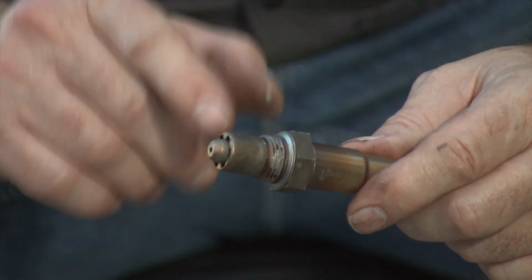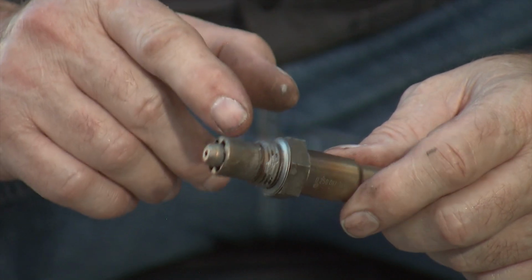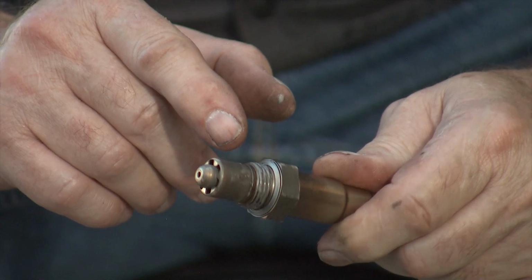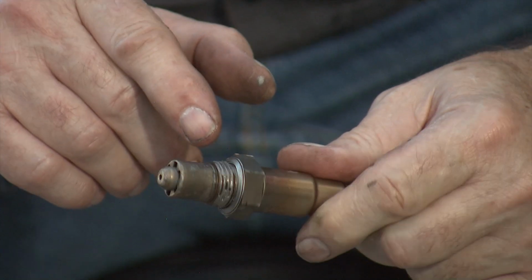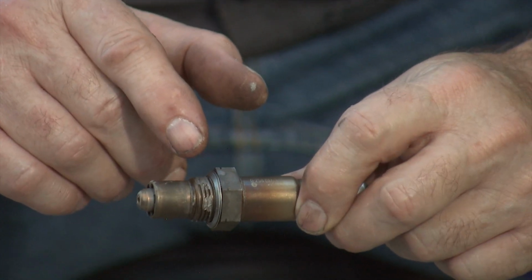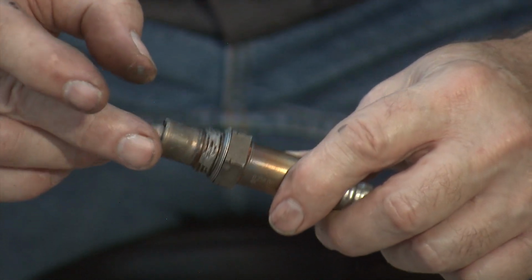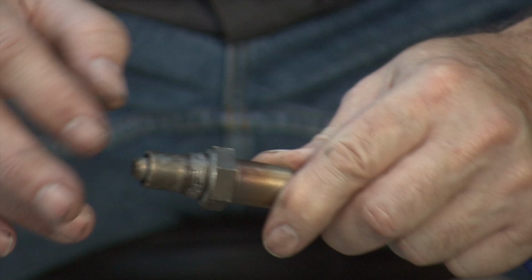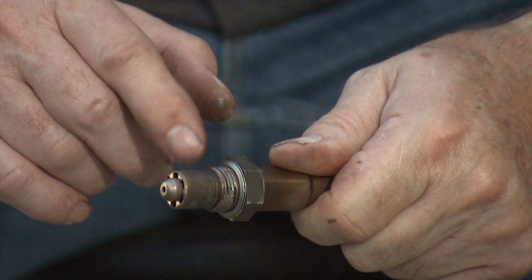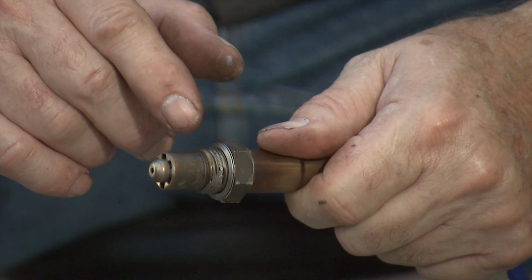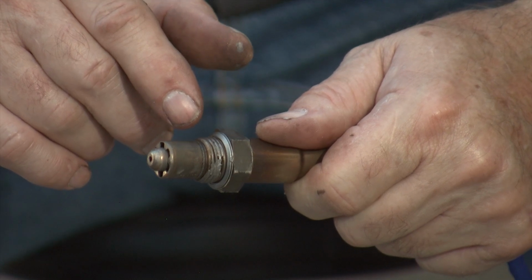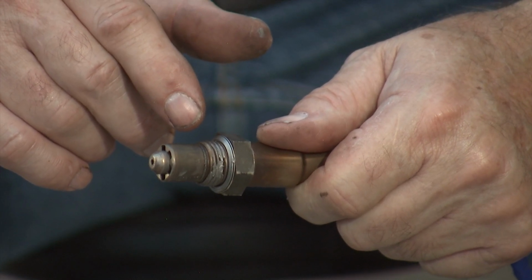So when you put this back in, one of the other things you want to keep in mind is that it's a real good idea to put a little anti-seize on here. Now, this came from the parts house with the anti-seize on it. I'm not sure what anti-seize it is. I like to use the nickel anti-seize. It's a much higher temperature and has a better life to it.